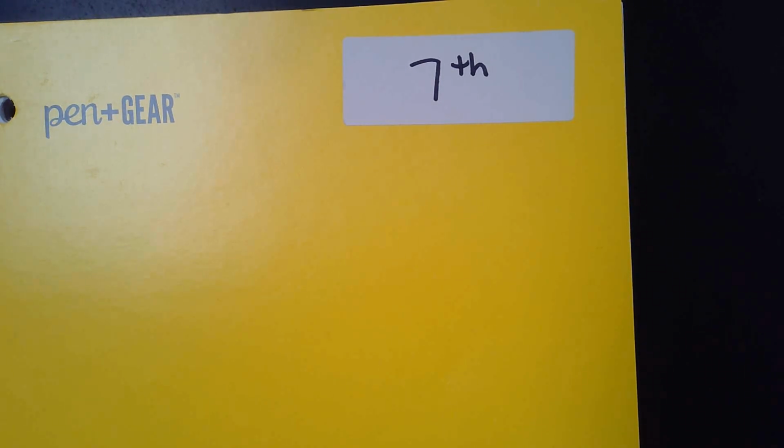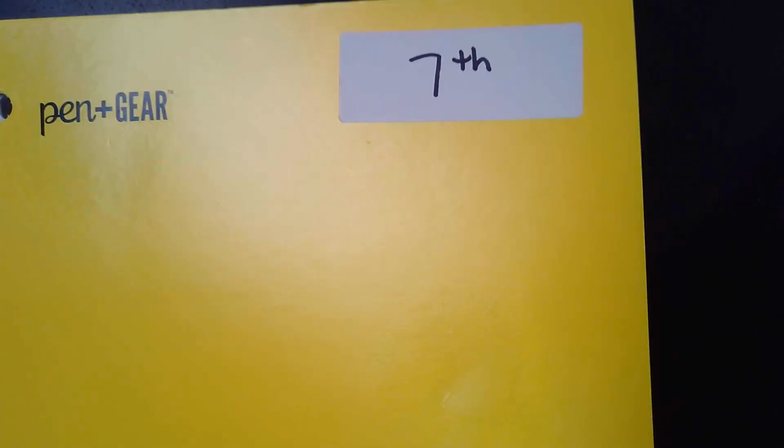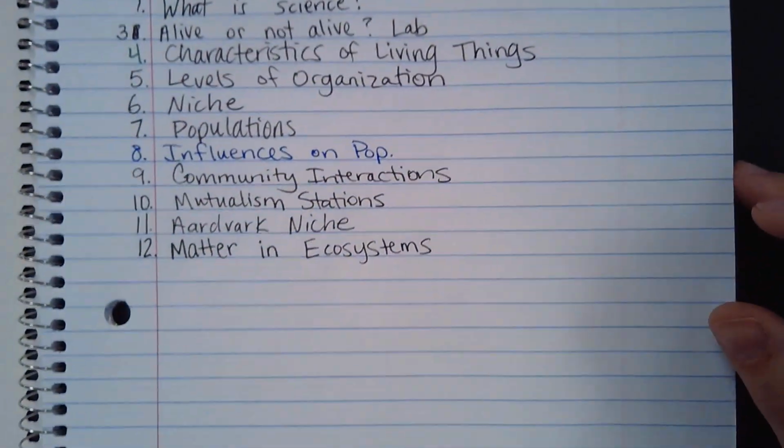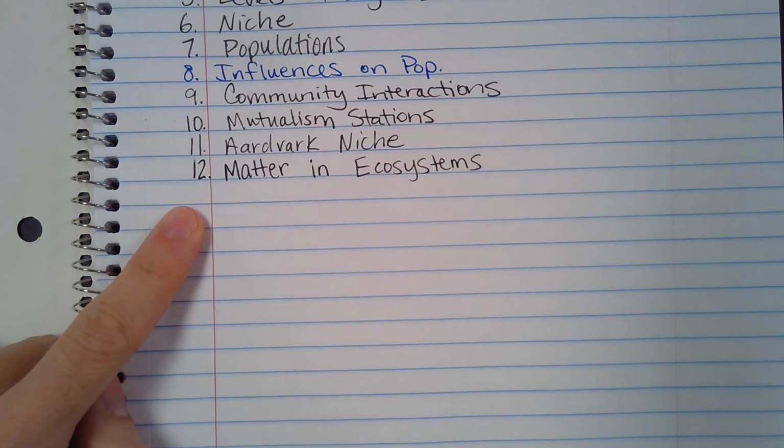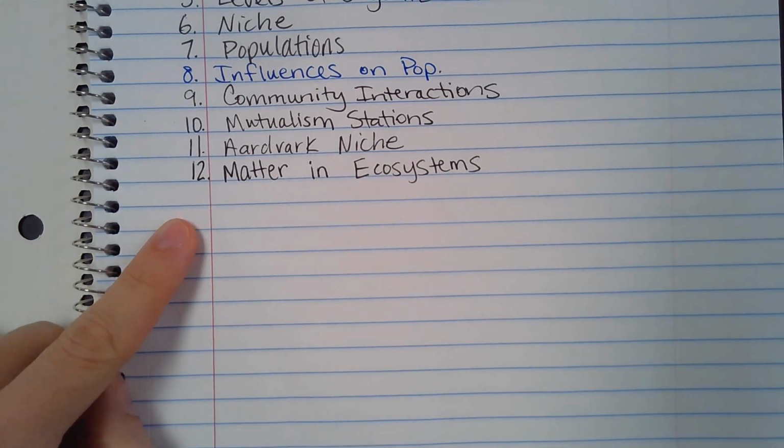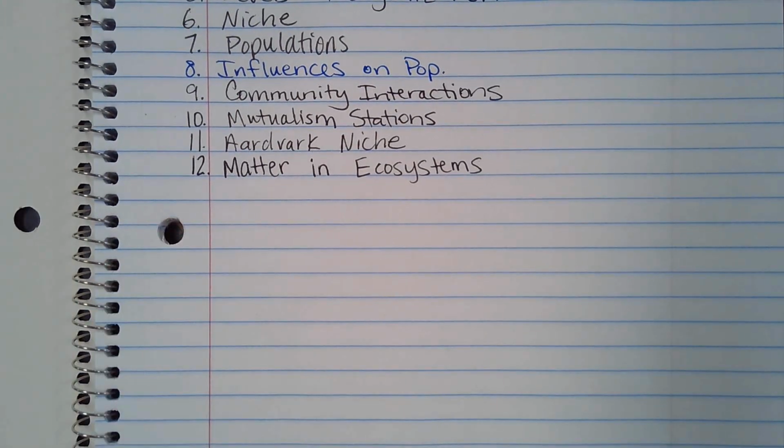Hey guys, we are in our science notebooks. I need you guys to turn to the table of contents and on page 12, matter in ecosystems. So I'll give you a bit of time to copy that down.